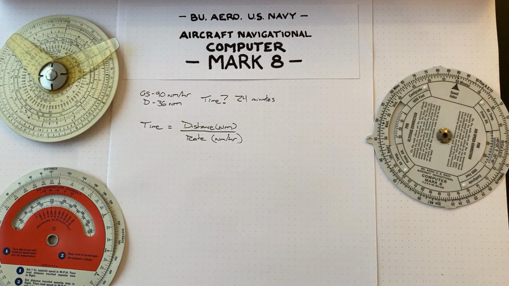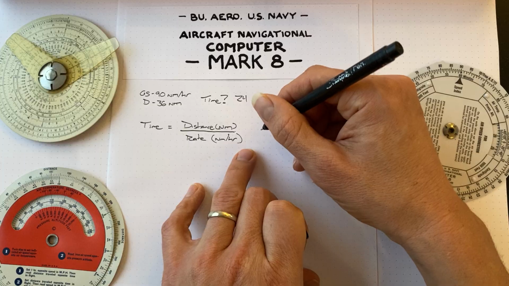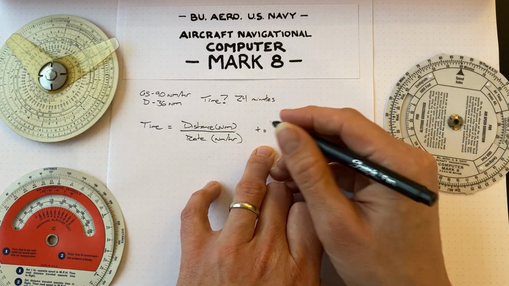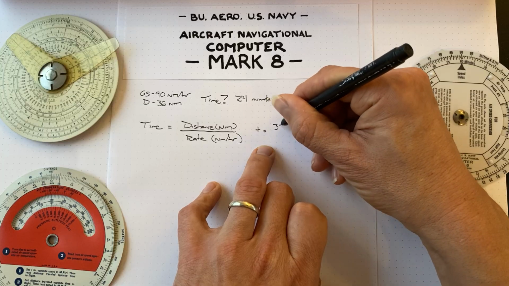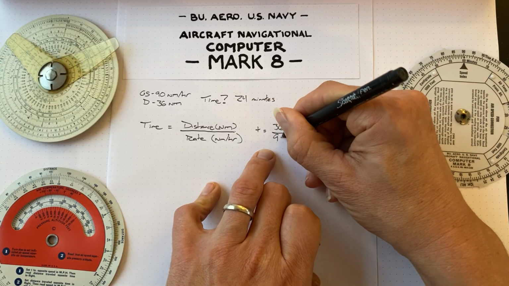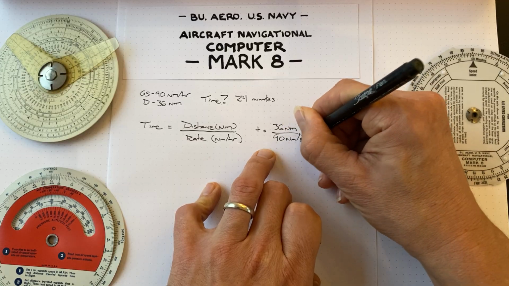That's the formula. It's one division. It's not a big deal, right? Or is it? Well, let's go ahead and punch in those numbers. So what did that actually look like? Time equals 36 nautical miles divided by 90 nautical miles per hour.